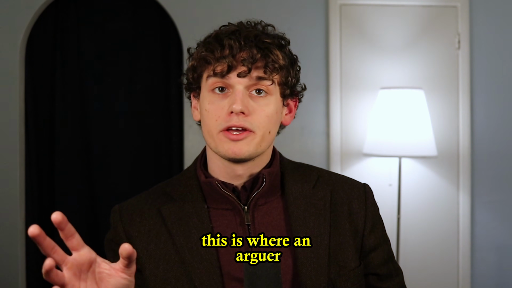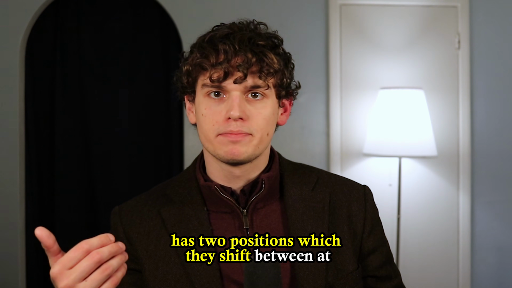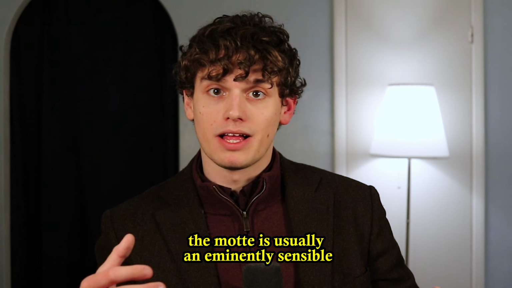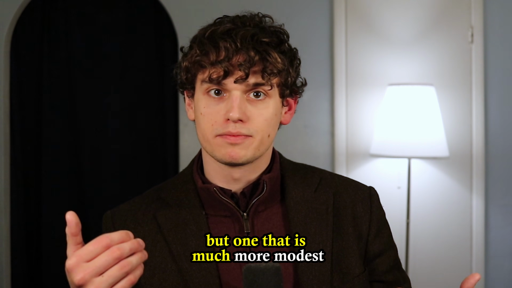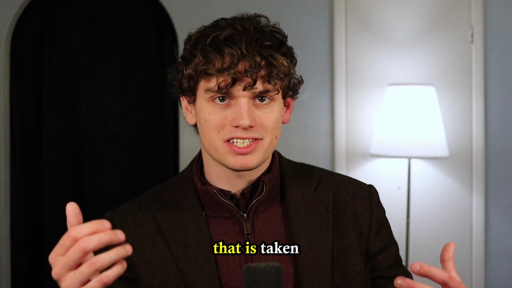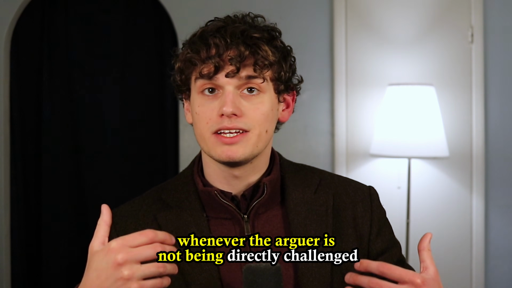This is where an arguer has two positions which they shift between at will. The Mott is usually an eminently sensible and defensible position, but one that is much more modest, whereas the Bailey is a far more extreme position that is taken whenever the arguer is not being directly challenged.